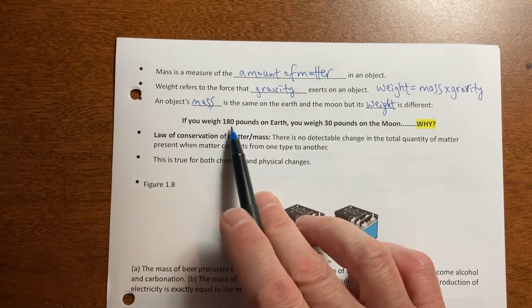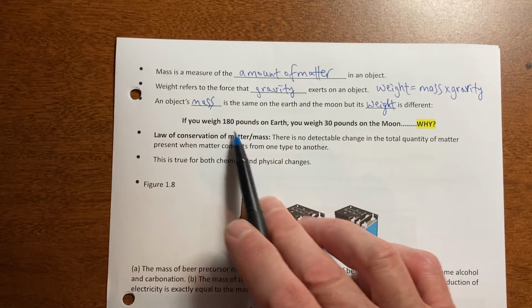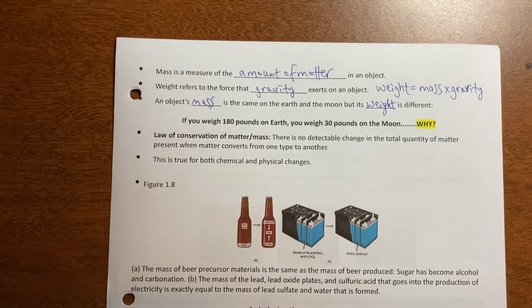That's why I weigh about 180 pounds here on Earth. If I traveled to the moon, I would only weigh about 30 pounds. If you've ever watched videos of the astronauts on the moon, it looks like they're bouncing on a trampoline. That's because the gravitational pull on their bodies and on their spacesuits is less than on Earth. We've just evolved to live normally on planet Earth where the gravity is what it is. If we lived on the moon, we would be very different. There's less gravity, so the weight is different.